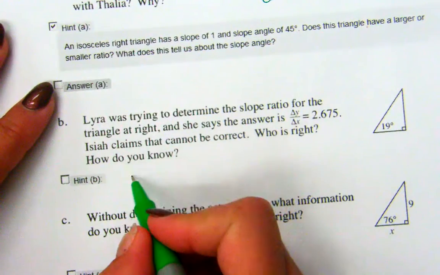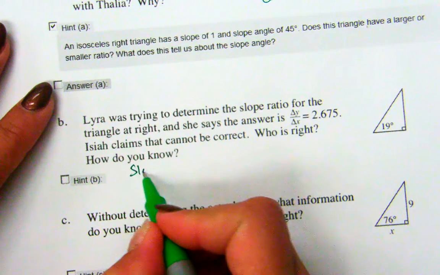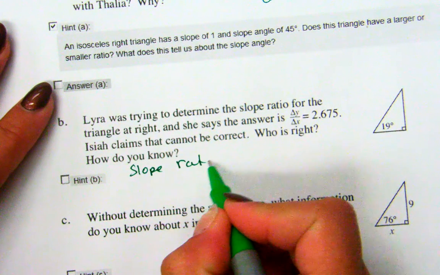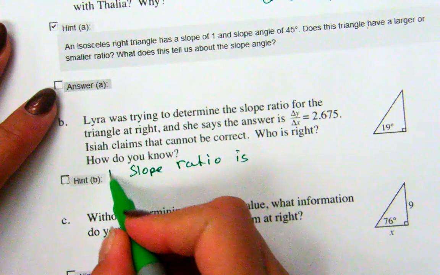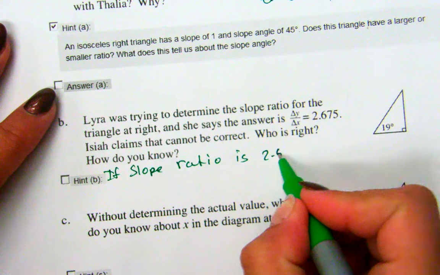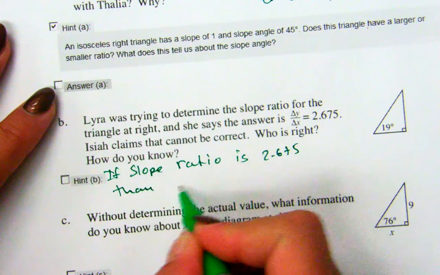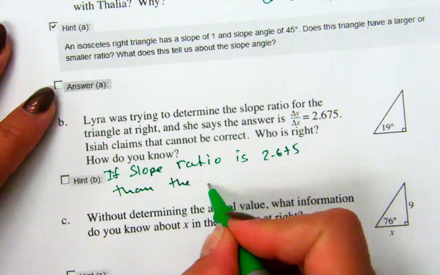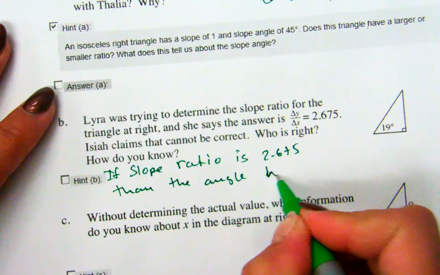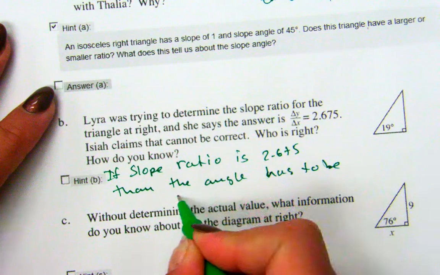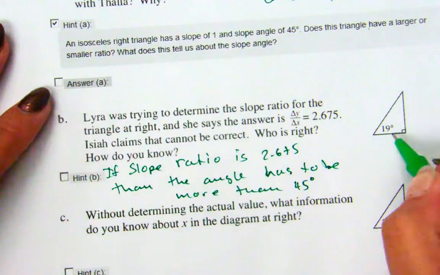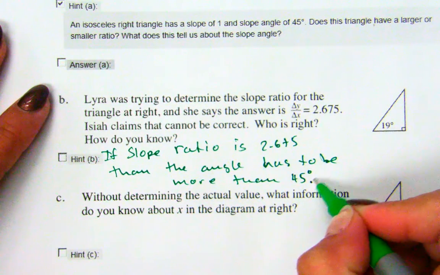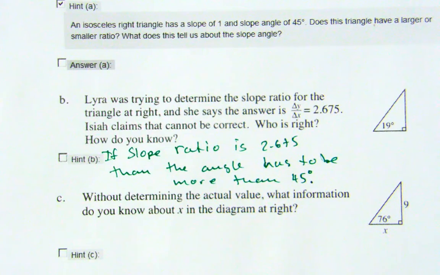Okay, so I'm just going to write this out. If the slope ratio is 2.675, then the angle has to be more than 45 degrees because your slope ratio for 45 degrees is 1. So if it's more than 1, then the angle has to be more than 45 degrees.